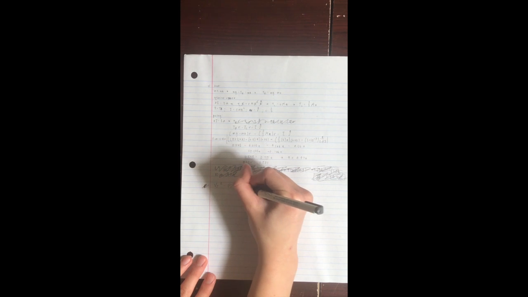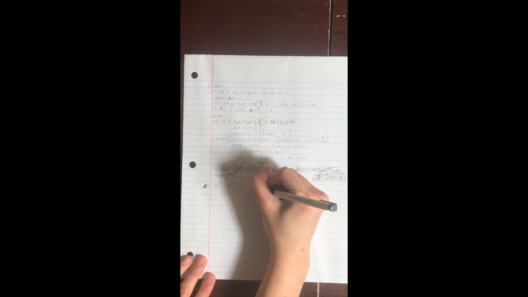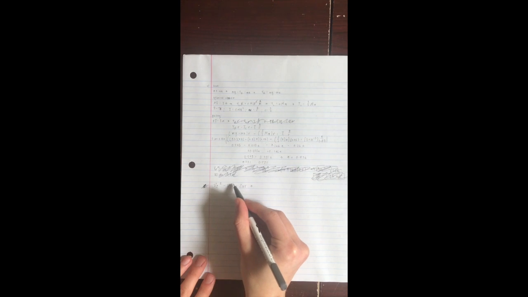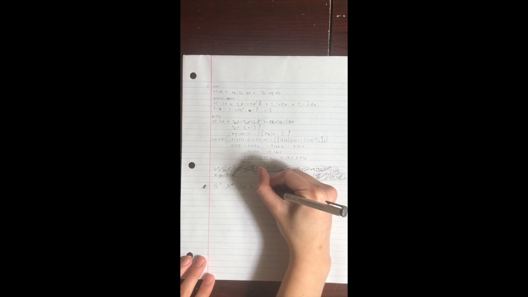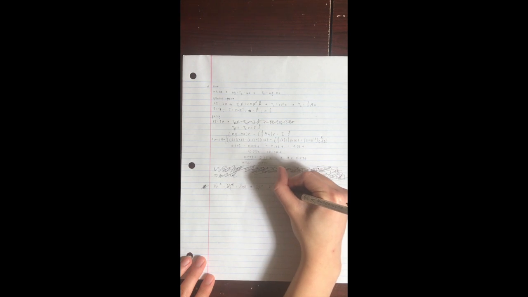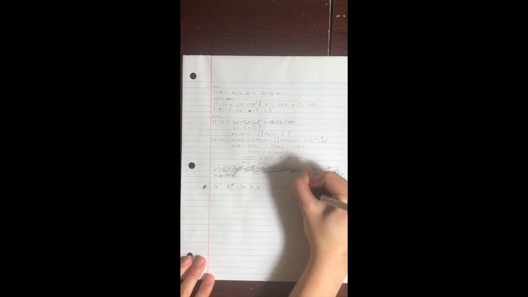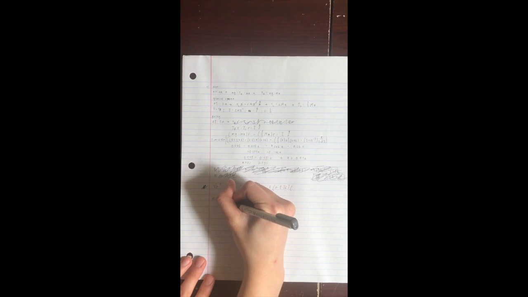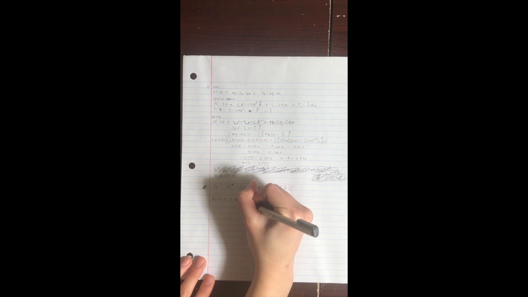VF squared minus VI squared equals 2AX. And since we know that VI squared is 0, because the object starts at rest, that doesn't factor in, so VF squared equals 2 times the acceleration 0.976, times the distance x that the object moves, which is 80 centimeters, which we know would be 0.8 meters.